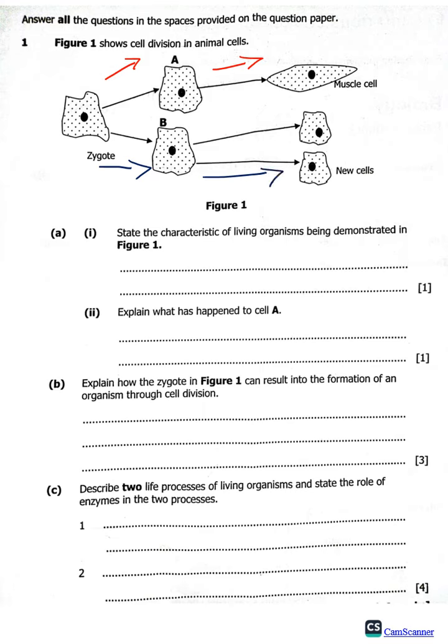Now let's look at the first question. Question A, Roman number 1. State the characteristic of living organisms being demonstrated in figure 1. So from the characteristics that are associated with living organisms like reproduction, growth, sensitivity, locomotion, then respiration. Among these characteristics, which can qualify with the picture given on this question? So here we have growth.